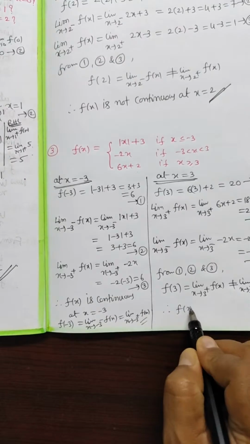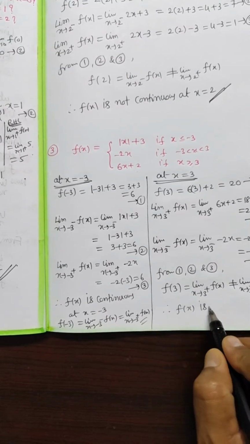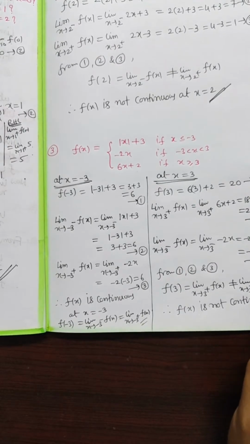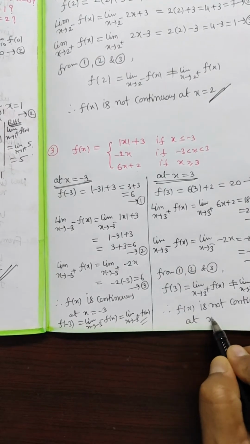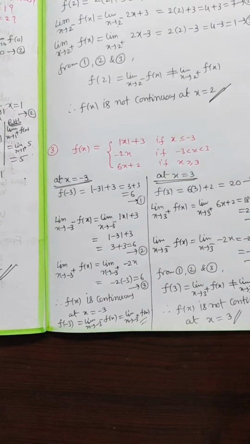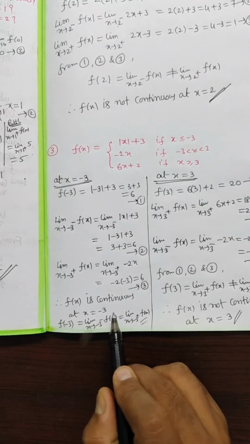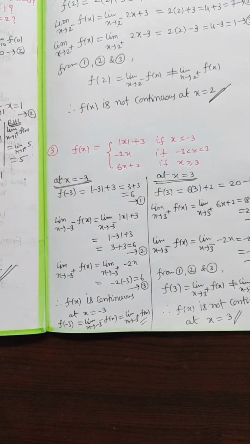Therefore, f of x is discontinuous, not continuous at x is equal to 3. But at x is equal to minus 3, it will be continuous, dear students. But discontinuous at x is equal to 3.